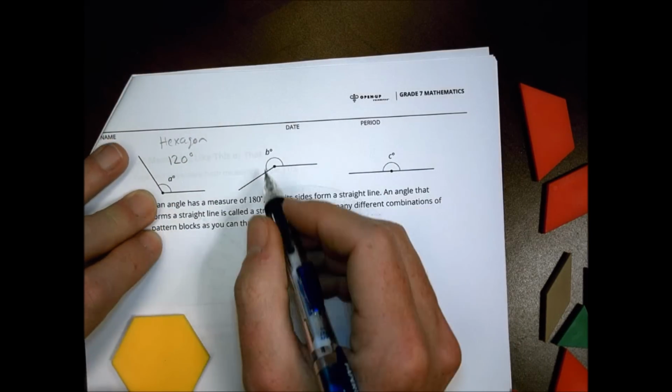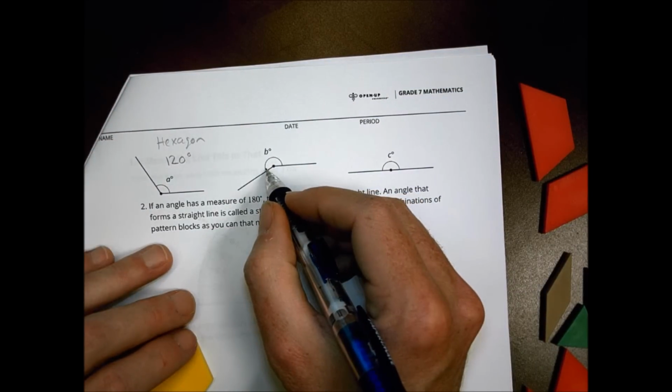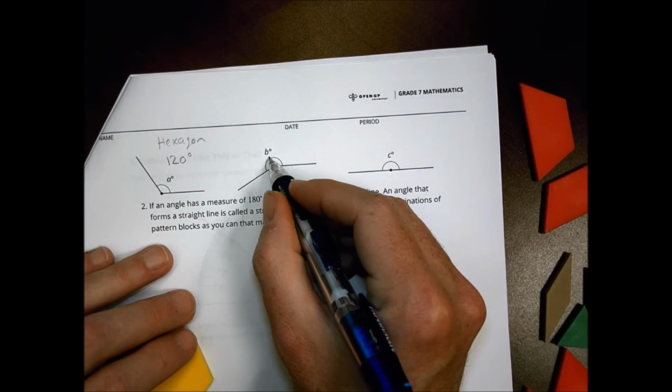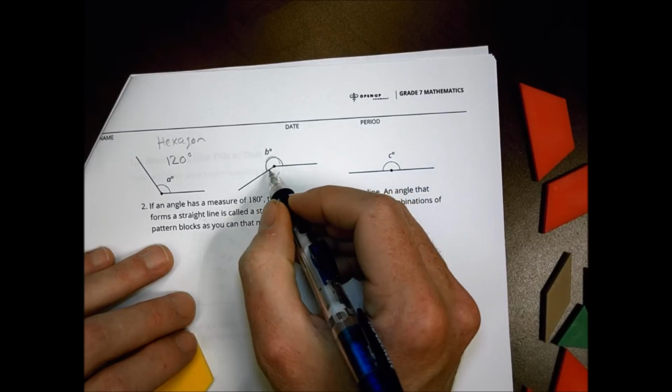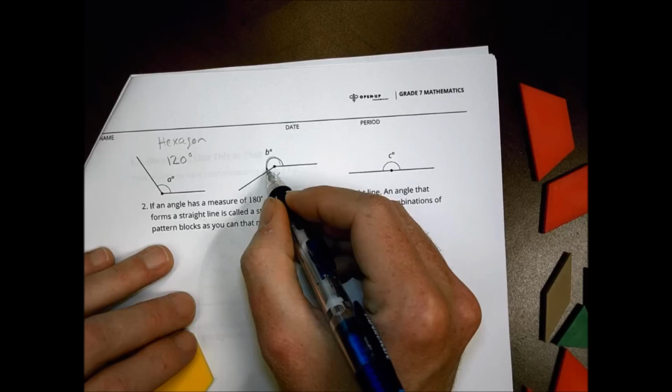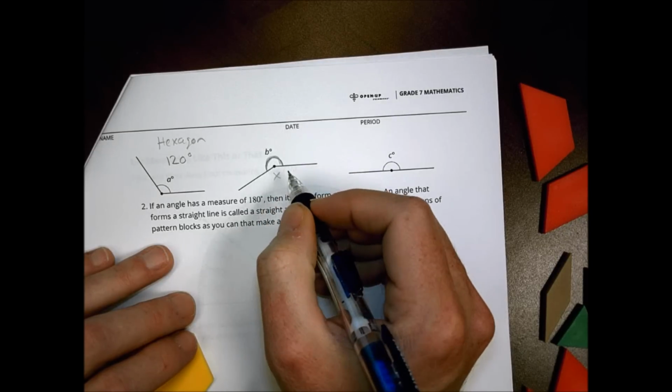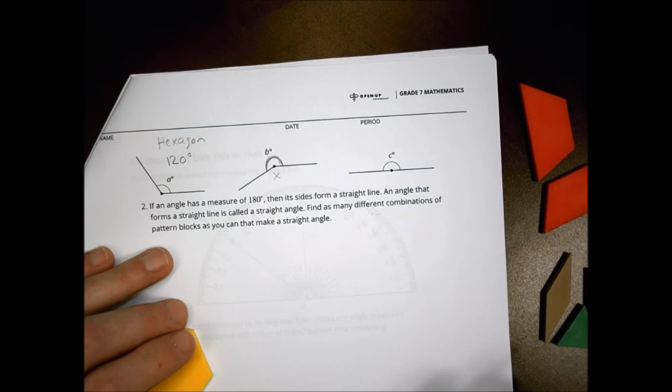Over here for B, notice that B is the distance from here to here. We're not talking about that space there. We're talking about here to here, okay? So a little different measurement there. This is gonna be a pretty big angle. I'm gonna have to join some things together that I know.